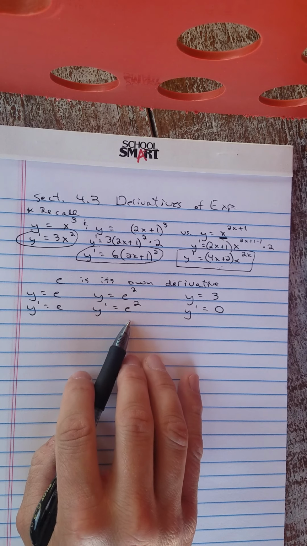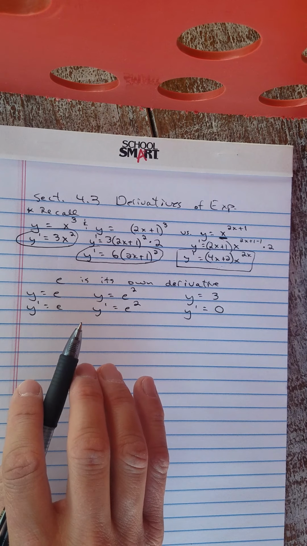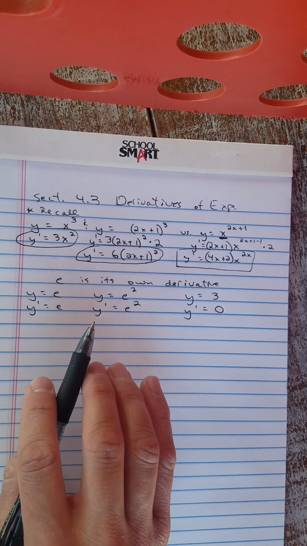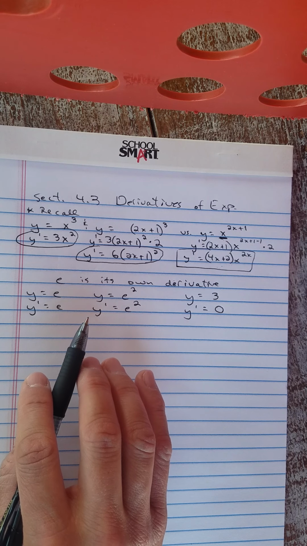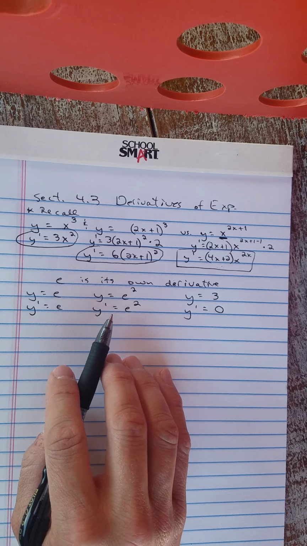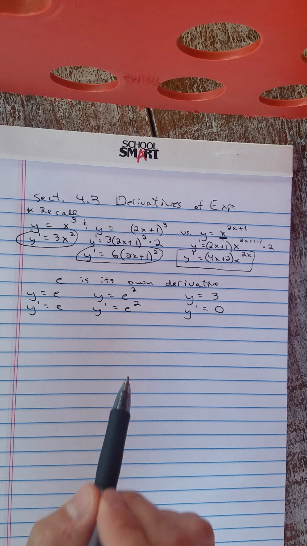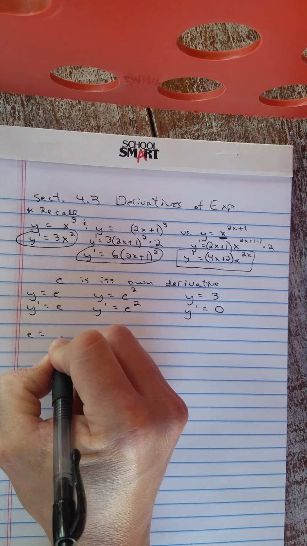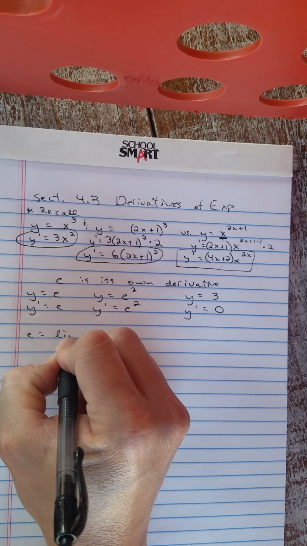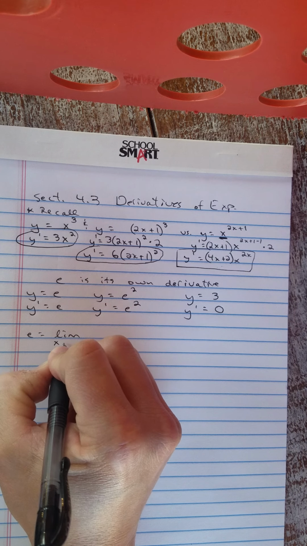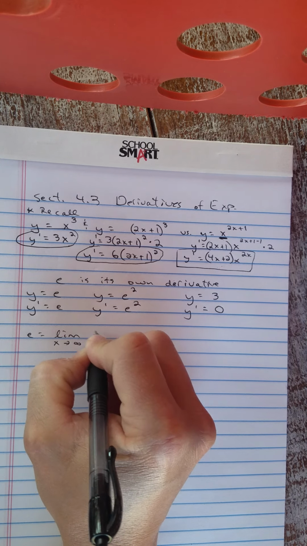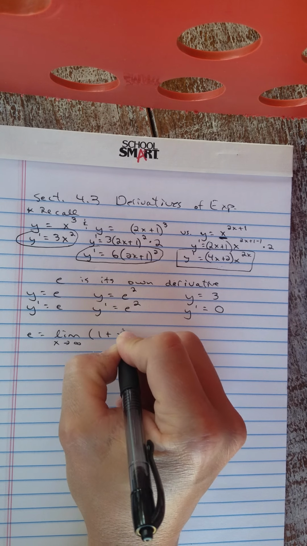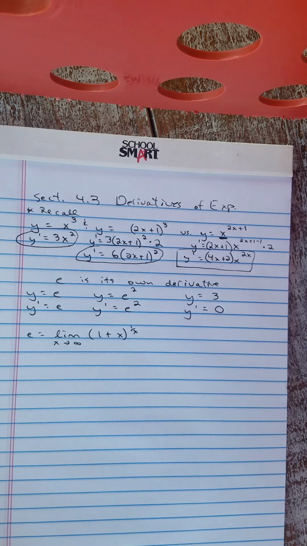Okay, e is a very unique number because e itself isn't actually a value. If you think back to what we defined e to be, e is a limit, right? The value of e is not a true actual number. It's the limit as x approaches infinity of the expression 1 plus x raised to the 1 over x power.